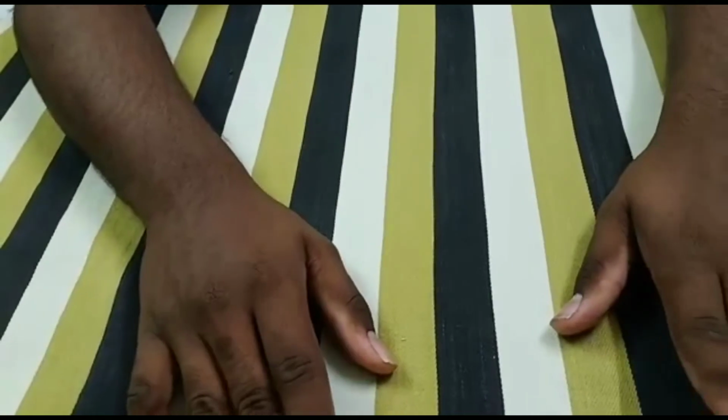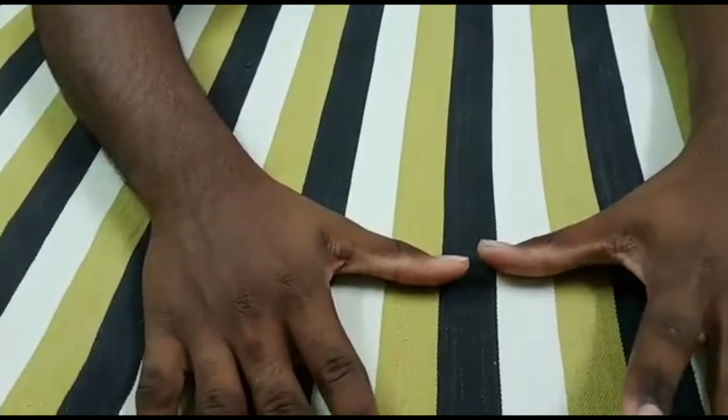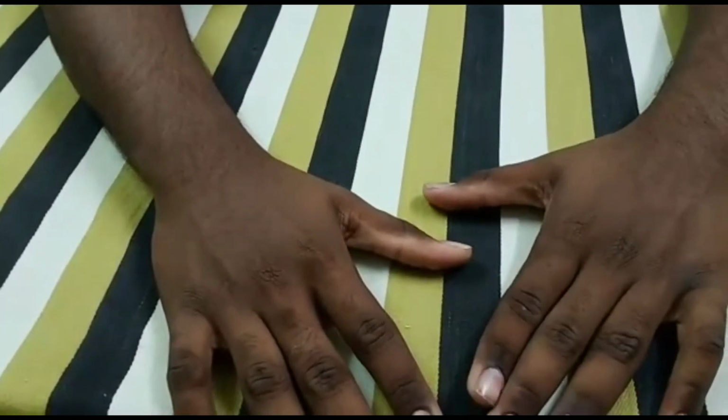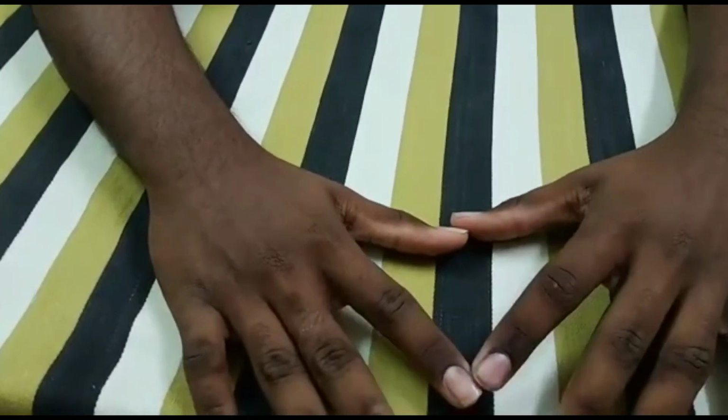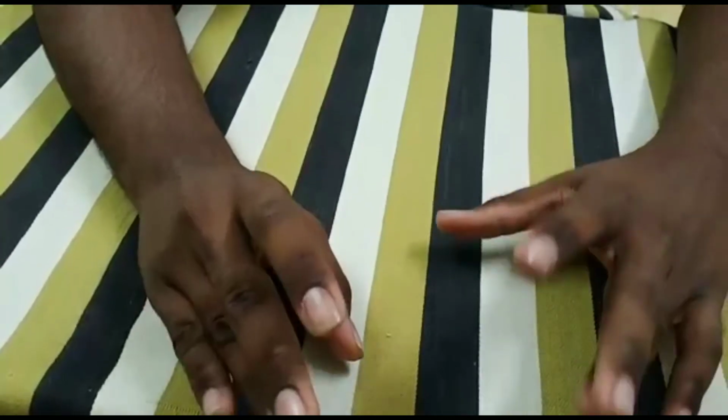So guys, what is the importance of this inguinal canal? First, the sex difference. In males, it is wider than in females. So there is more chance of hernia in males rather than females.